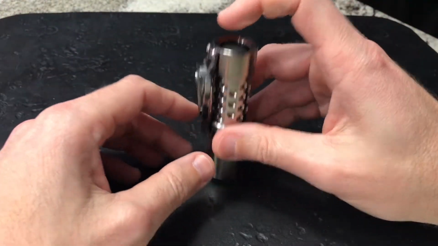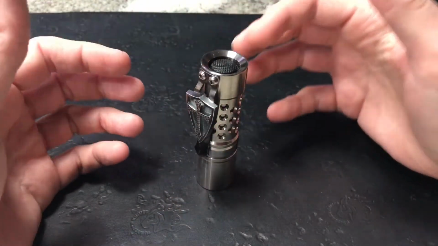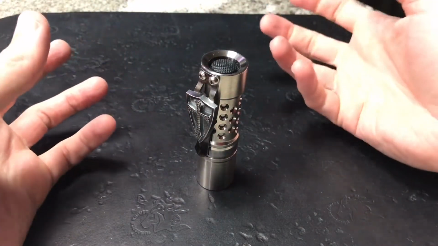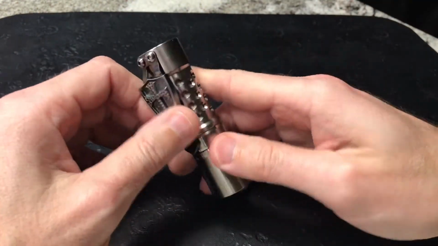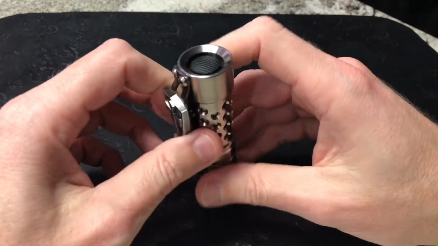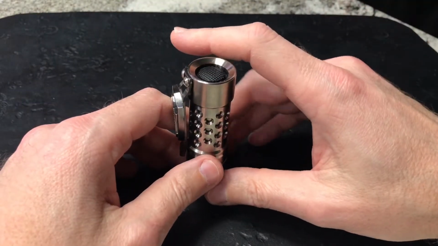So the secondary group on this one I set up with just 1 mode, and I set it up to strobe. That way before I go to bed I can switch to the second group, and then if I pick up the light to go find something going bump in the night in my house, I can just tap it and it'll be on strobe. I don't have to worry about any other modes or anything like that.